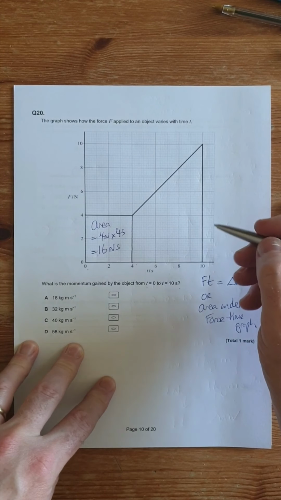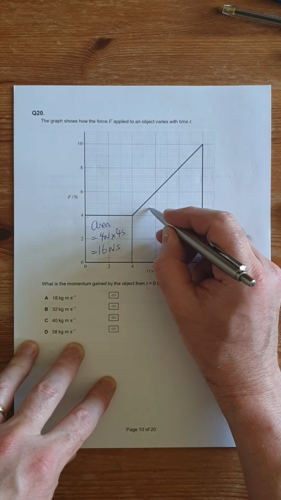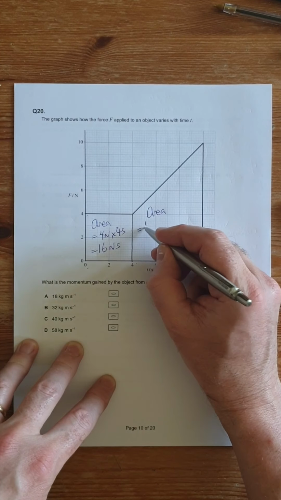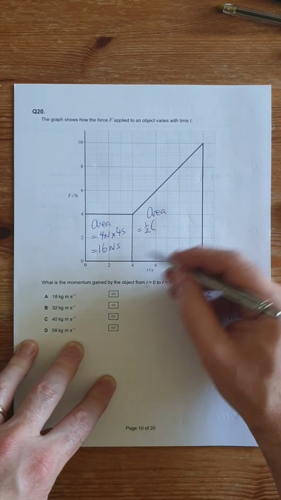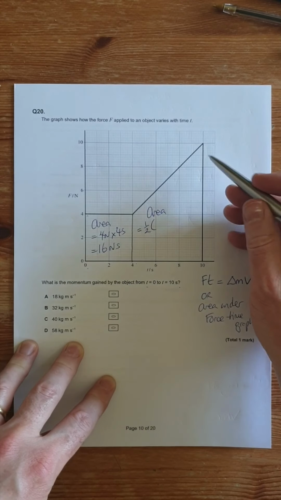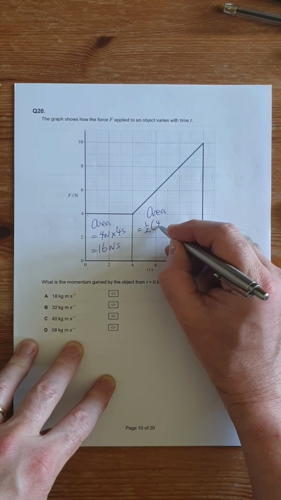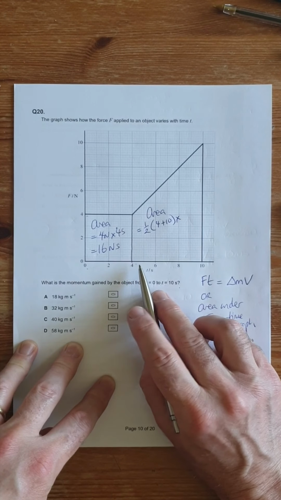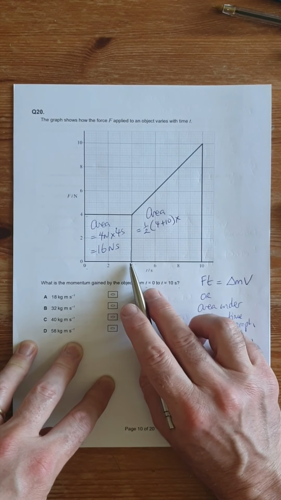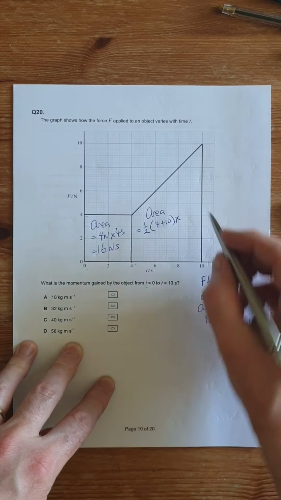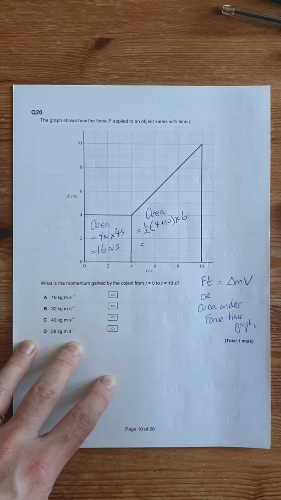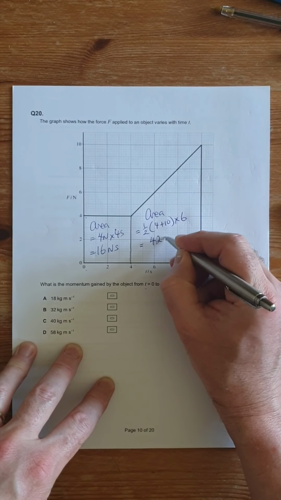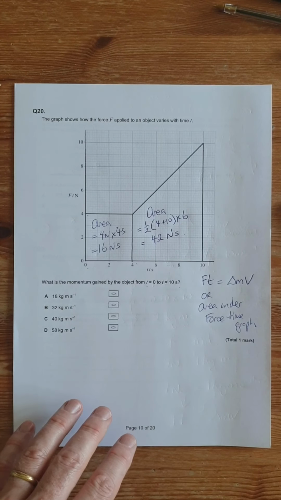And then I've got the area of this trapezium. So the area is equal to half the sum of the parallel sides, so that's 4 and 10, multiplied by the distance between them, which is 1. That's 2, 4, 6. So that area is equal to 42 newton seconds.